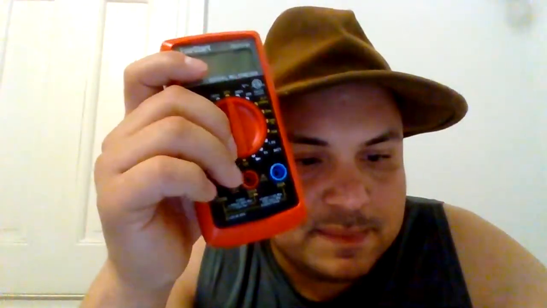So there we just saw the function range switch, display screen, COM terminal, and the 10A terminal. A low battery indicator is shown on the display. I do apologize for that, something felt like it just flew through me.